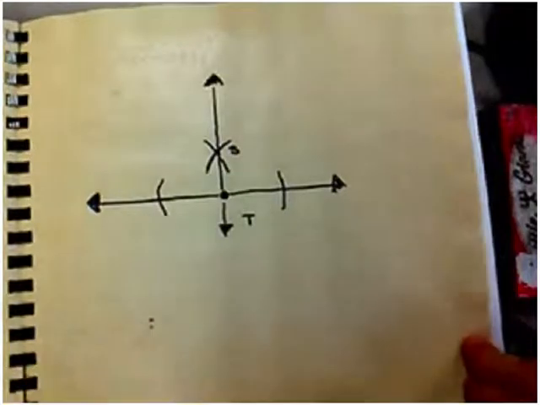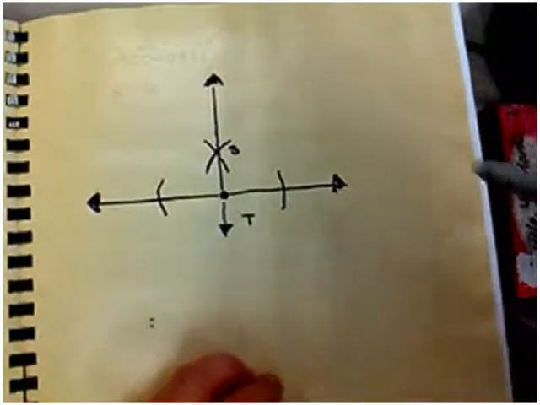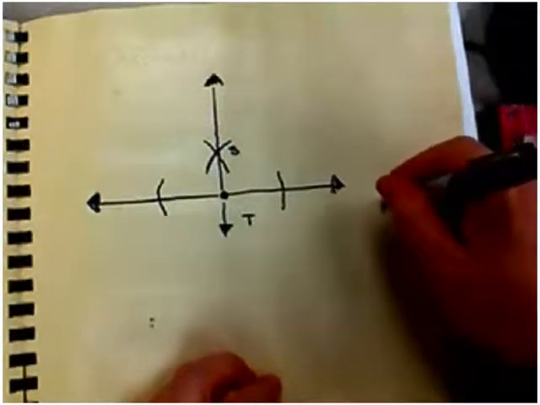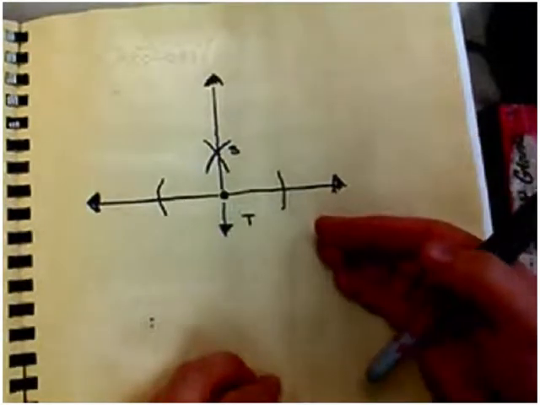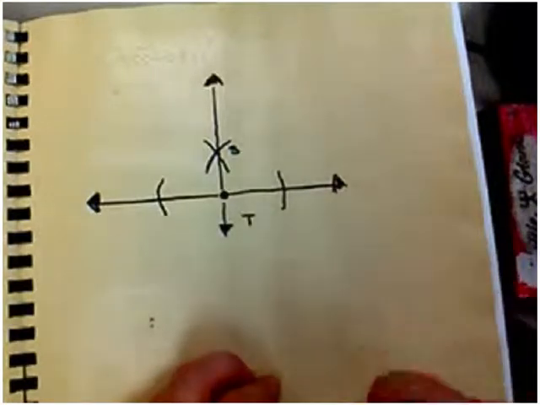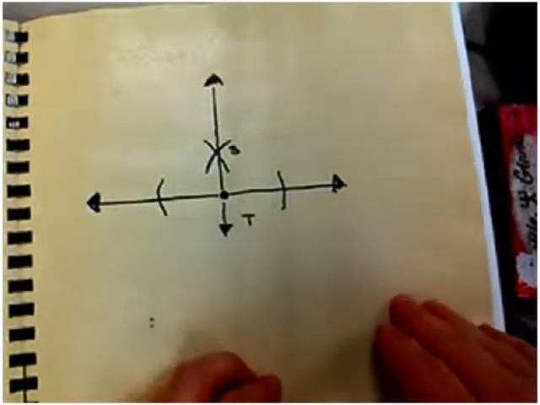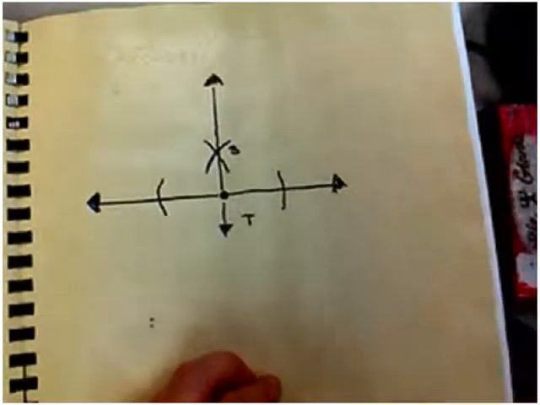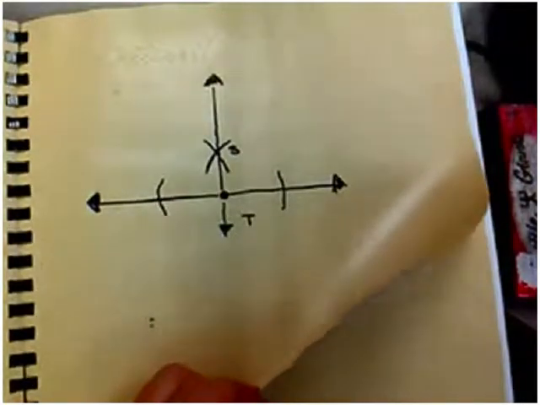So it's important to look at these drawings and get used to them, because on an end of course exam, they're going to give you maybe one or two of these drawings, and they're going to say, what are these drawings representing as far as a construction is concerned? And you're going to recognize that the steps are drawing a line that's perpendicular to another line at a given point. Okay, so that takes you through that process.